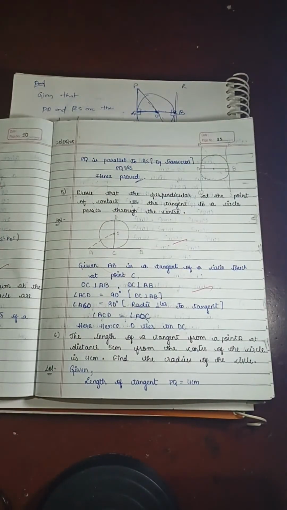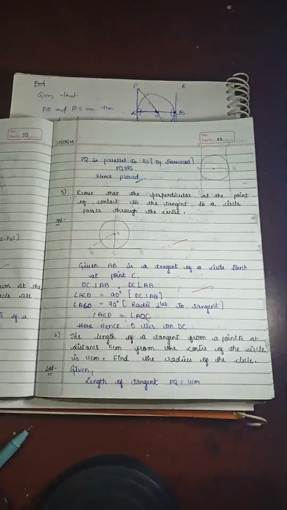So the remaining problems I will explain tomorrow morning. Problems number 6, 7, 8, 9, 10, 11, 12, 13. Remaining 8 problems are there. Those 8 problems I am going to explain tomorrow morning itself.